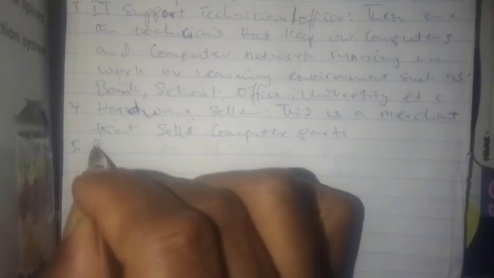And another career opportunity is freelance repairer. These are people that repair our computers and phones in a small shop.